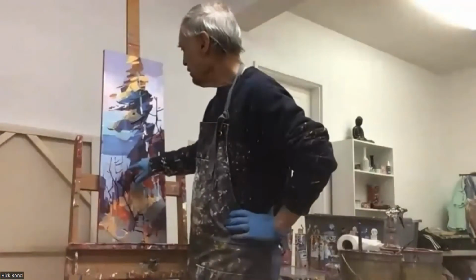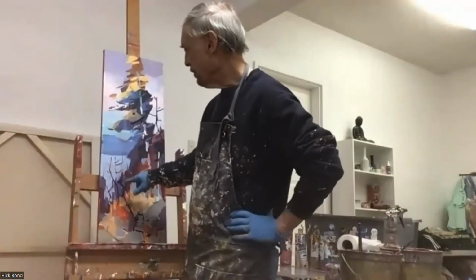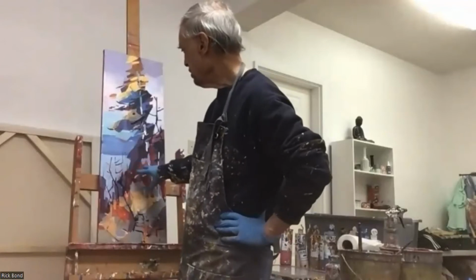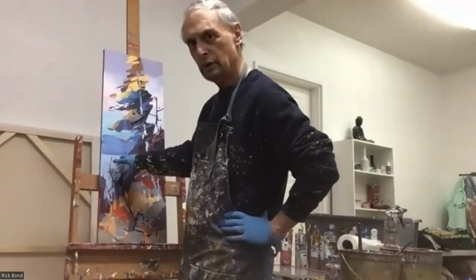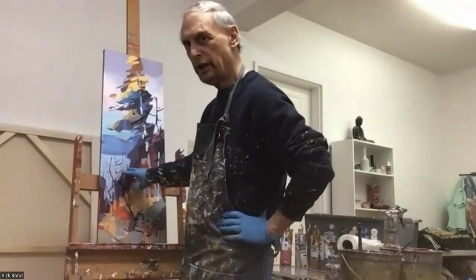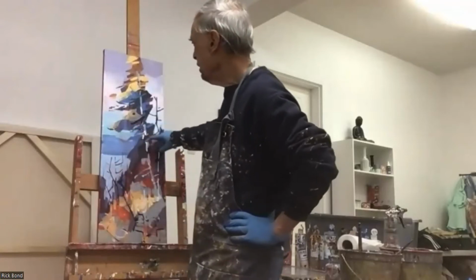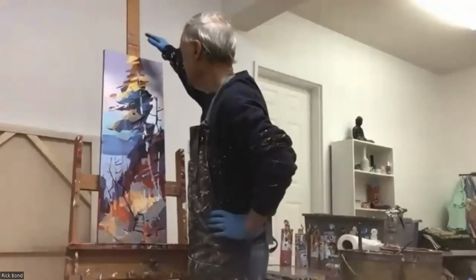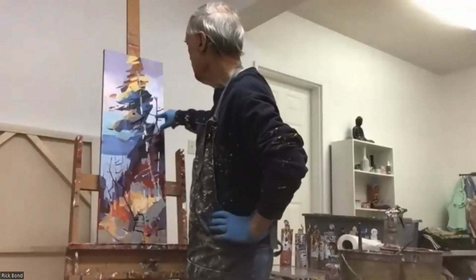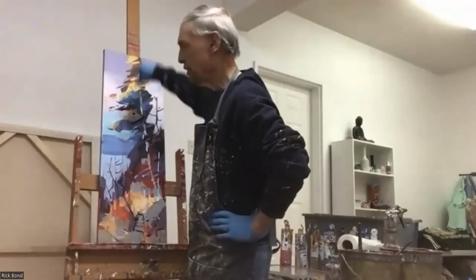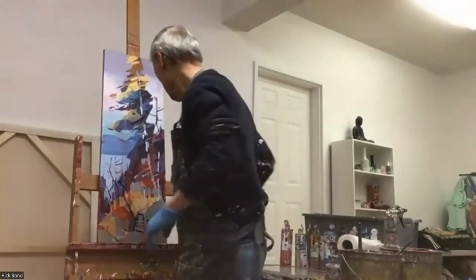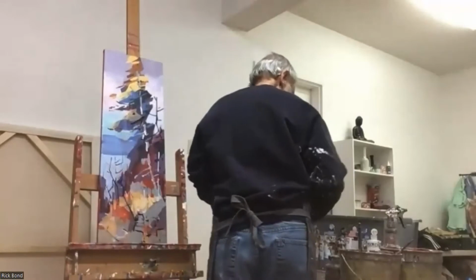So I think what I'll do for the purpose of this exercise here, why don't I bring in some light into this area here and see how that works. And then, if we've got time, we could work our way up into the sky and cut some of this stuff out as we go and see where it takes us. How does that sound? Sounds good. Okay.